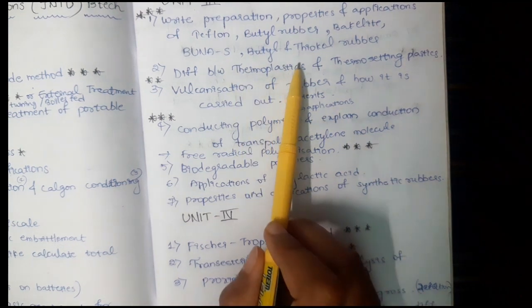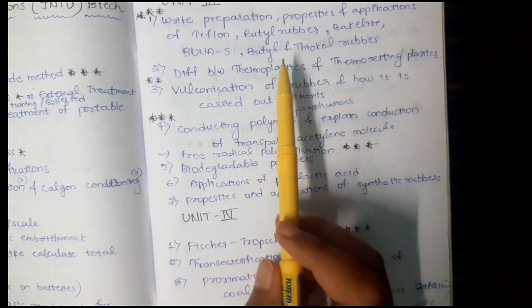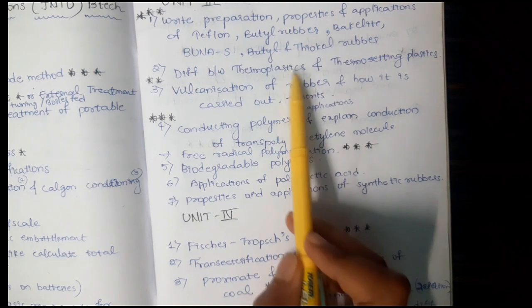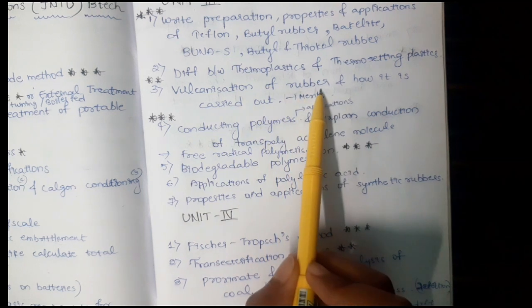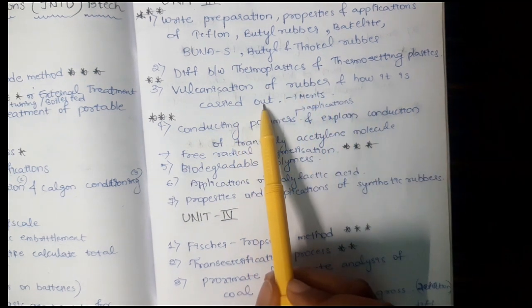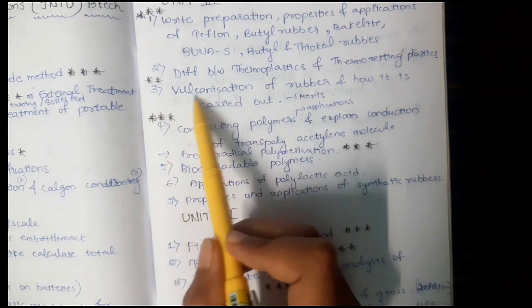So this is asked one time, and differences would be easy, so you should prepare this also. Vulcanization of rubber and how it is carried out and its merits, they can ask like this also. This is also an important question.